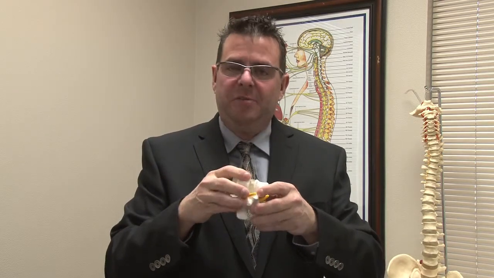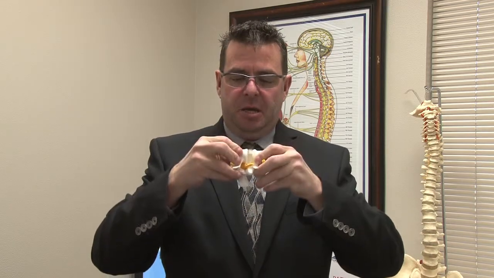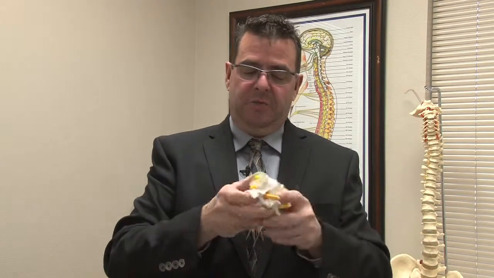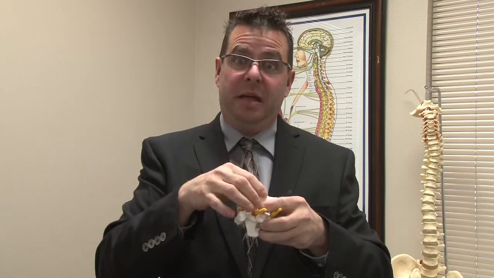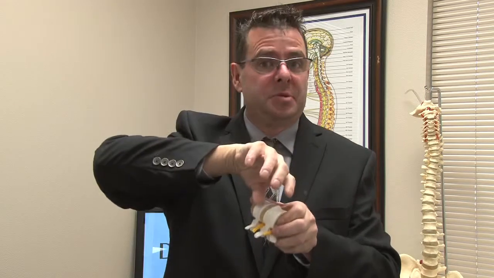The decompression table very gently takes your discs and pulls them apart like an accordion. If you pull an accordion apart, it creates a negative vacuum pressure within that accordion, and air is drawn inside of that accordion. If you take a disc and pull a disc apart, it creates a negative vacuum pressure within that disc and sucks in the bulging disc material that had been extruding outside of that disc and sucks it back in place where it's supposed to be.